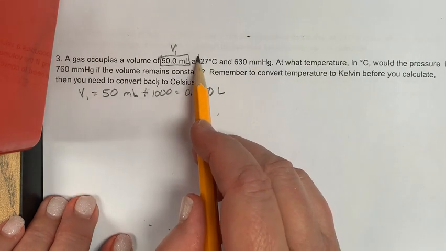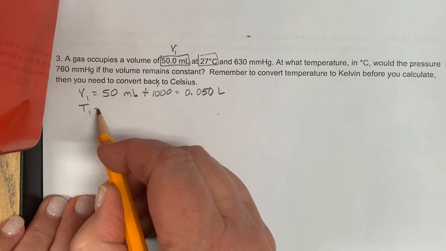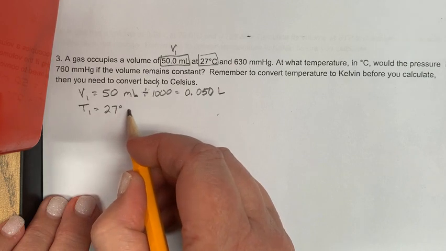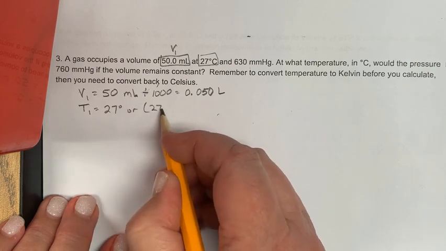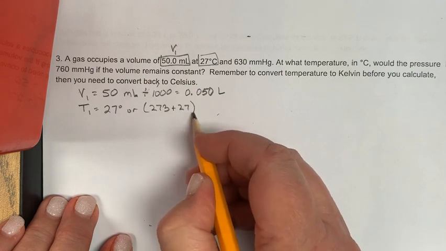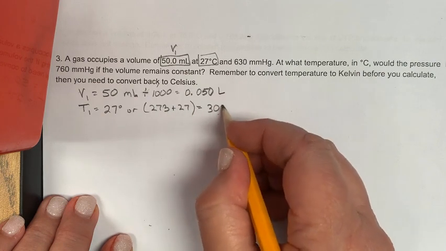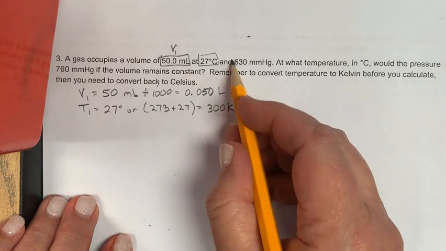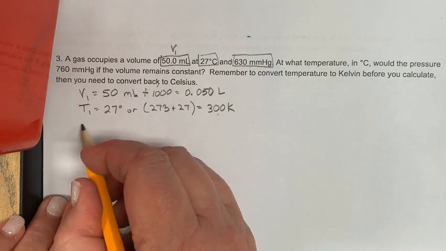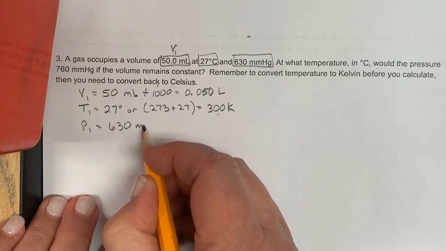And it gives us a temperature. So our T1 would be 27 degrees Celsius, or 273 plus 27, equals 300 Kelvin. And this gives pressure in millimeters of mercury. So this is our P1, 630 millimeters of mercury.